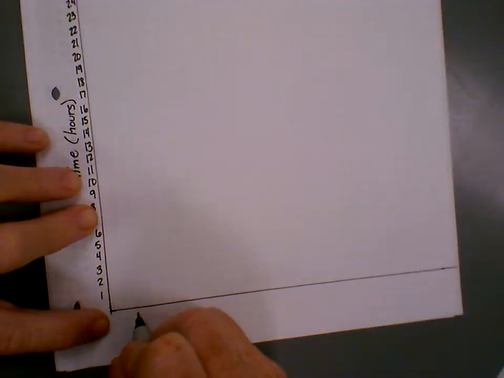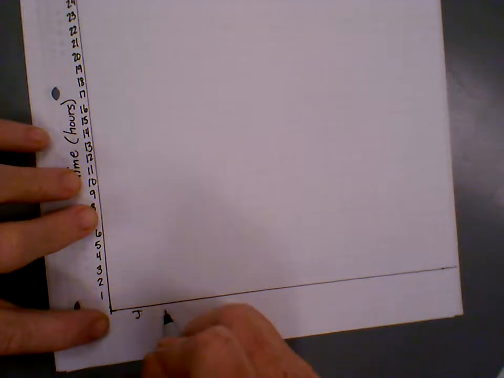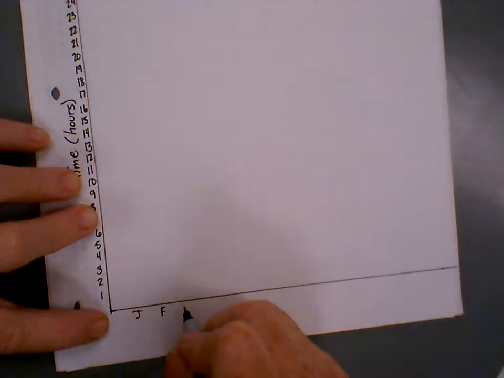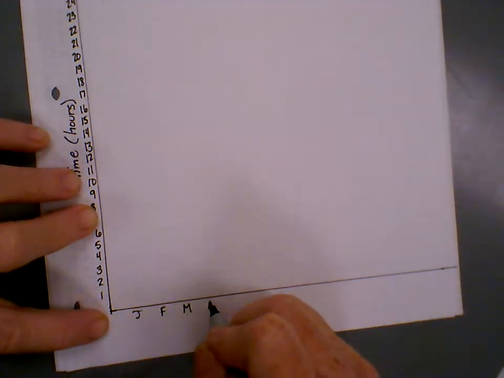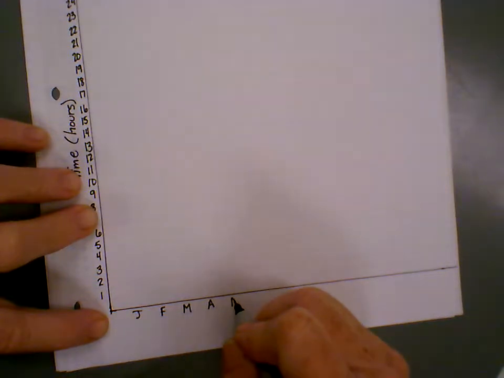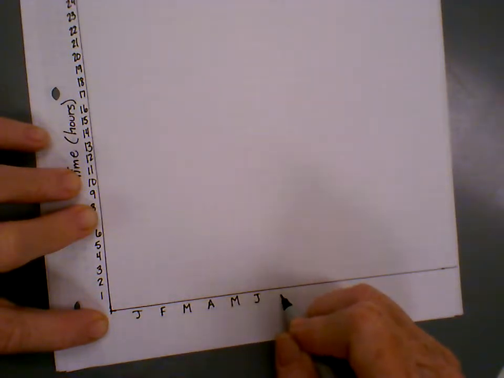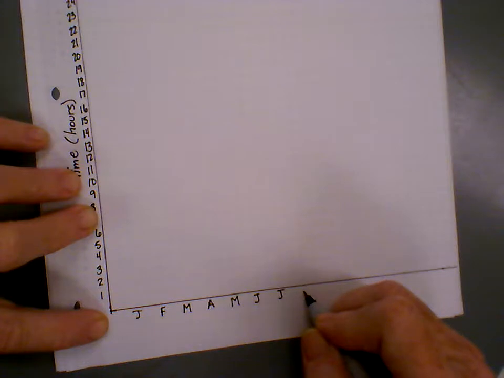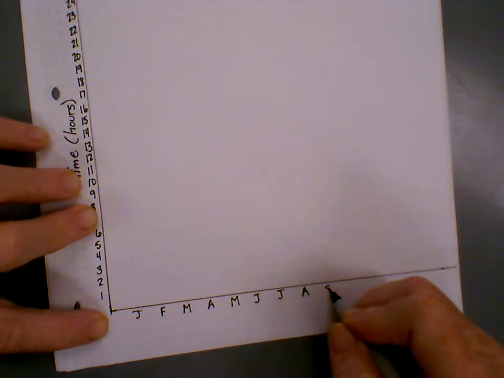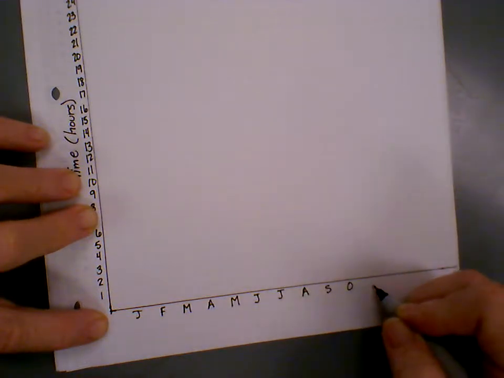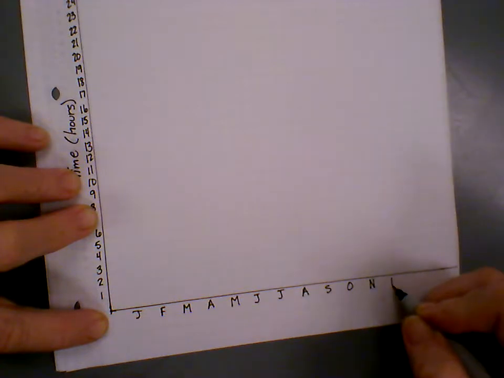So I'm going to skip a line and then I'm going to do January, February, March, April, May, June, July, August, September, October, November, and December.